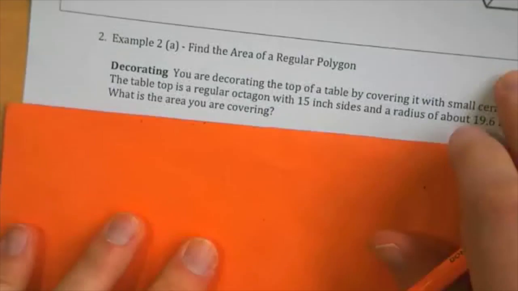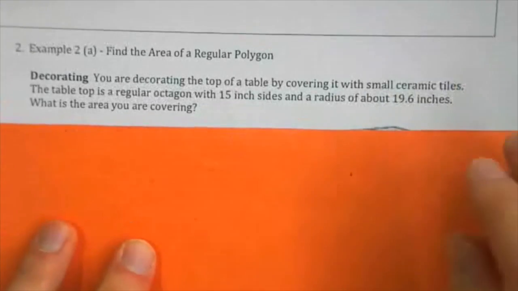All right, so go ahead and look at example 2 on your own, pause the video, and then I will show you how to work it out.